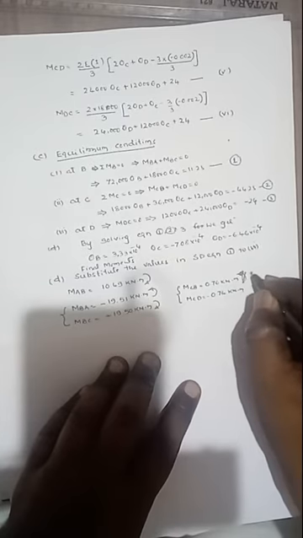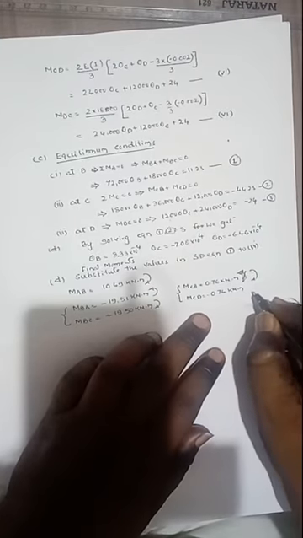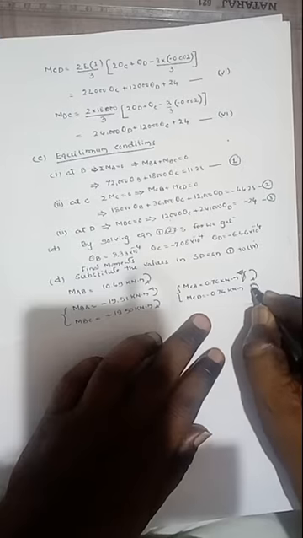Then MBC, by substituting the values of theta B and theta C in equation number 3, we will get MBC equals 19.50, that is positive, that means that is clockwise. Similarly, by substituting the values of theta C and theta B in equation number 4, MCB equals 0.76 kilonewton meter, that is positive, which indicates clockwise direction. Then similarly, by substituting the values of theta C and theta D in equation number 5, MCD equals minus 0.74 kilonewton meter, minus means that one is anti-clockwise.